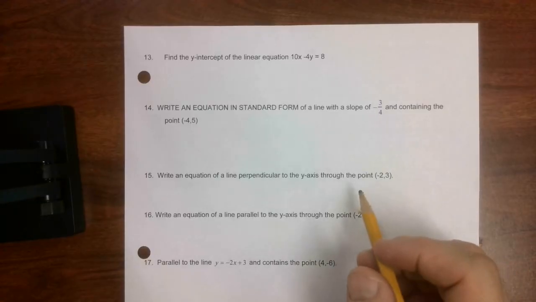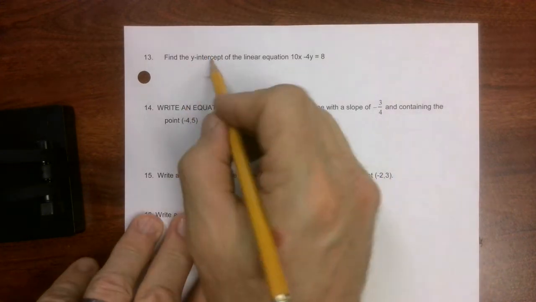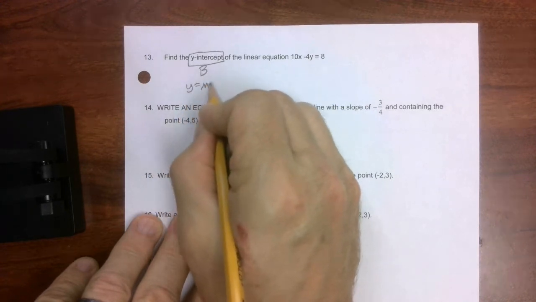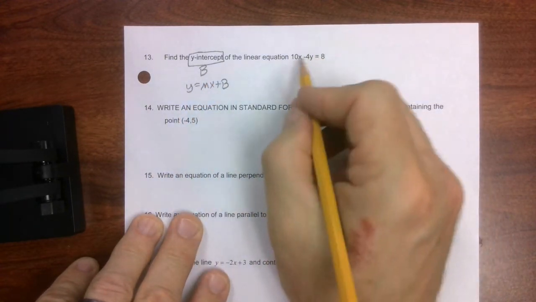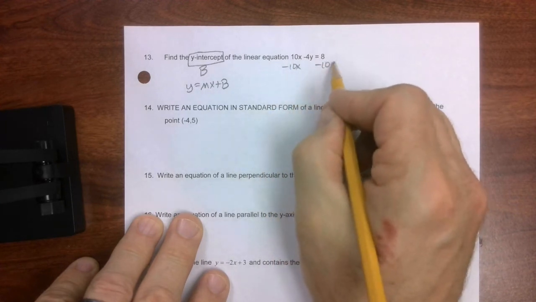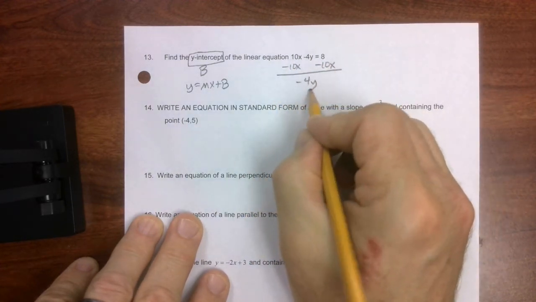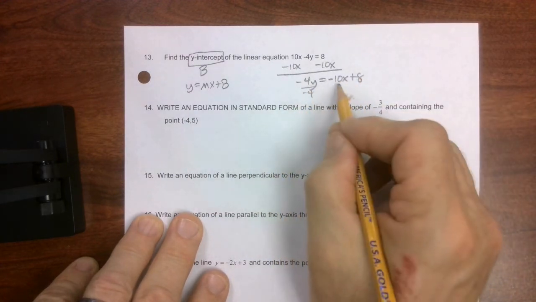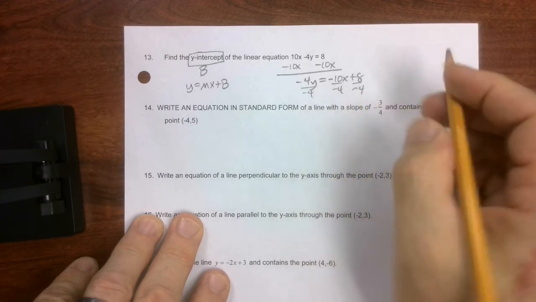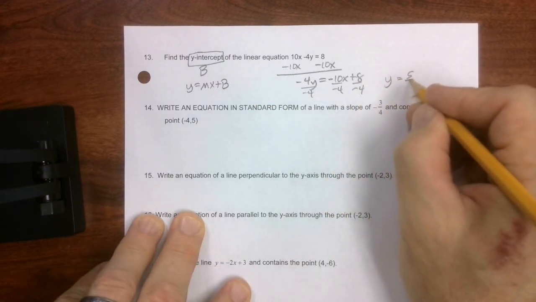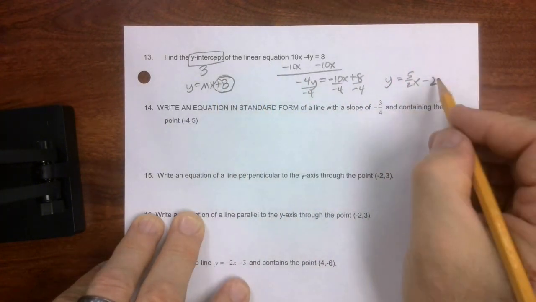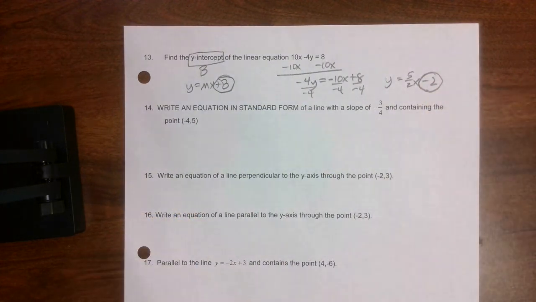Try to squeeze one more problem in here before the video ends. It says find the y-intercept. Well, that's b if we think of y equals mx plus b. So that's what we're going to do with this guy. We're just going to get it in slope-intercept form. So -4y equals -10x plus 8. Divide everything by -4. And we would get y equals 5/2 x minus 2. But remember, they're only wanting y-intercept, which is b. So there it is, -2. And that'll finish this recording. We got up through 13.